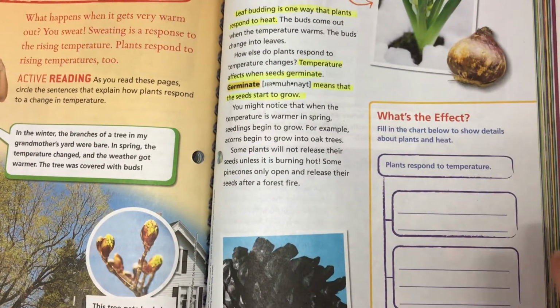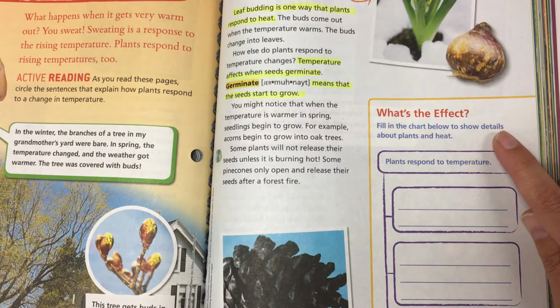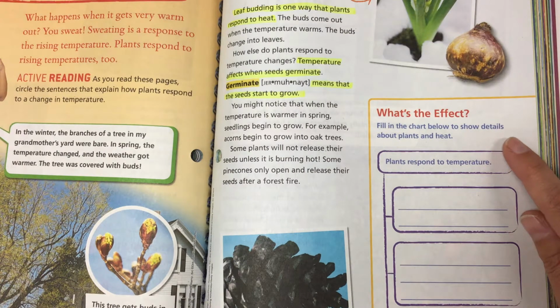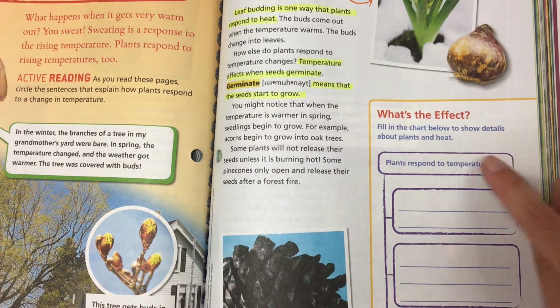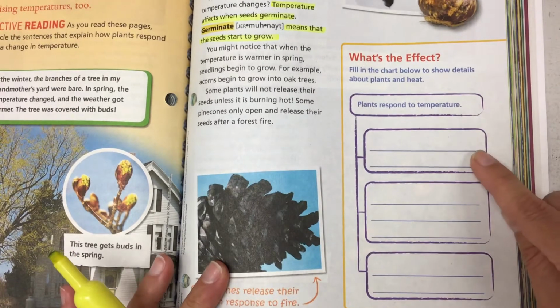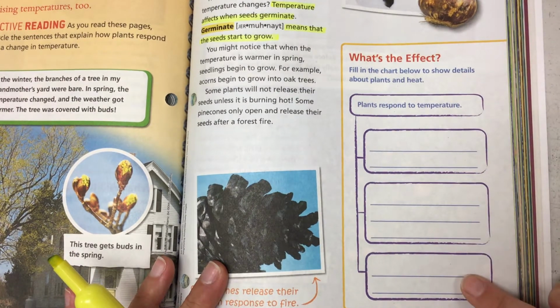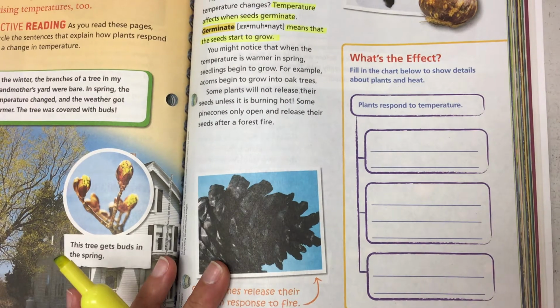Okay, so let's look at this chart here. It says, what's the effect? Fill in the chart to show the details about plants and heat. Plants respond to temperature, and then go ahead and give us the details about how plants respond to temperature.